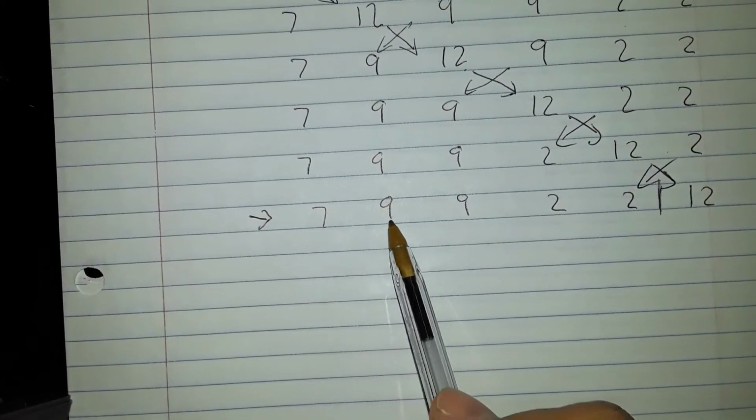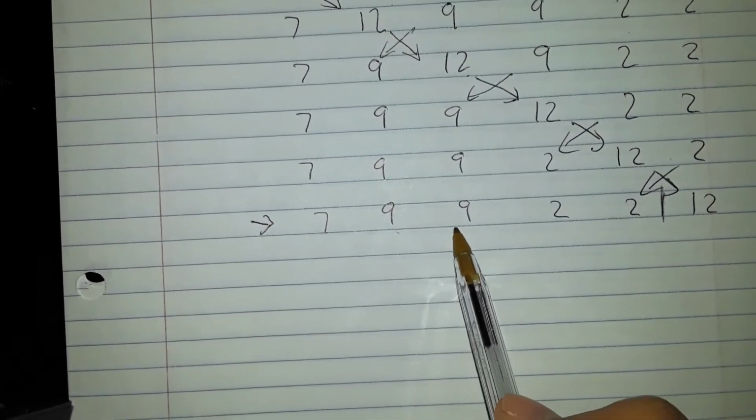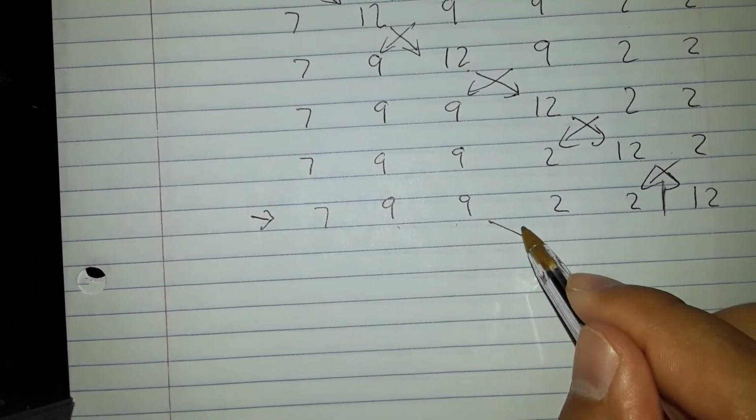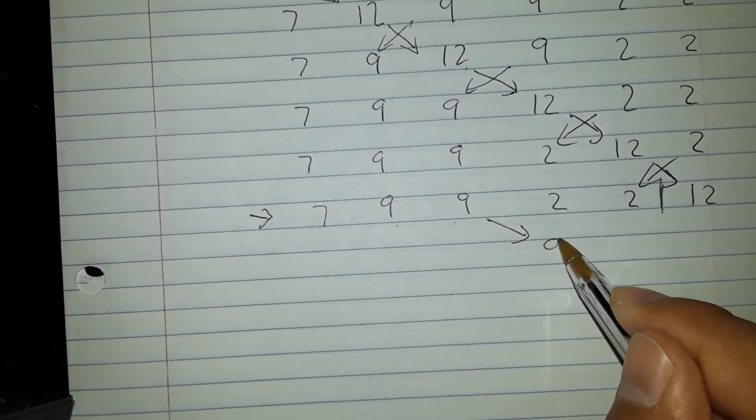Is 7 bigger than 9? No. Is 9 bigger than 9? It is not, so there are no swaps. Is 9 bigger than 2? It is, so we swap.